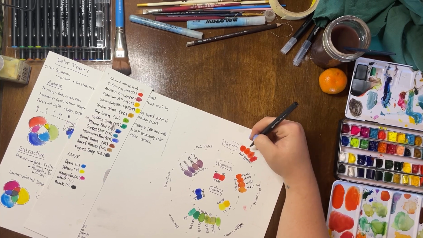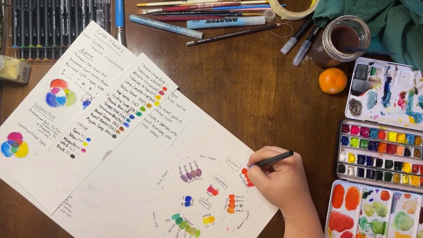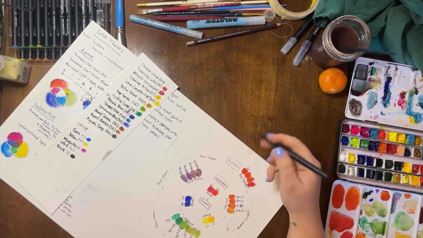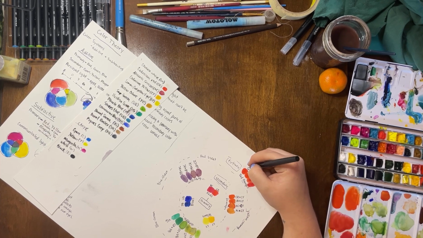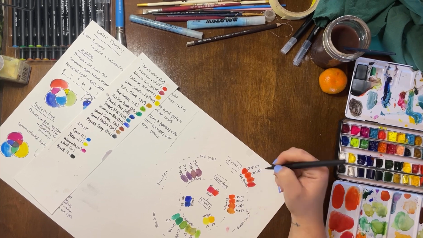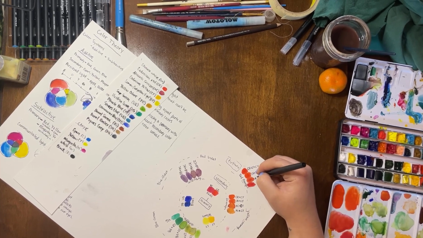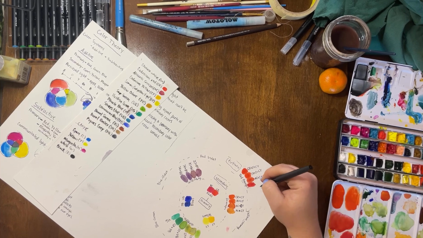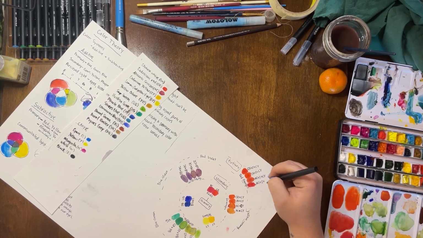Okay, and then just to notate that I've added more of the reds on this one, I'm going to put cadmium red ×2 and cadmium yellow, cadmium red ×2 plus lemon yellow, alizarin crimson ×2 and cadmium yellow, and alizarin crimson ×2 plus lemon yellow.